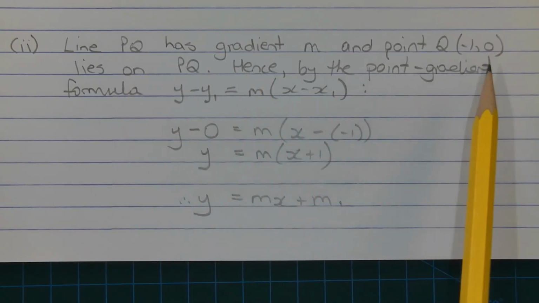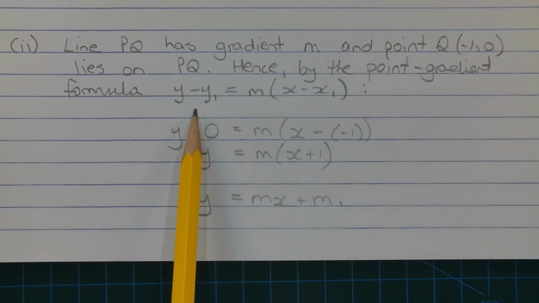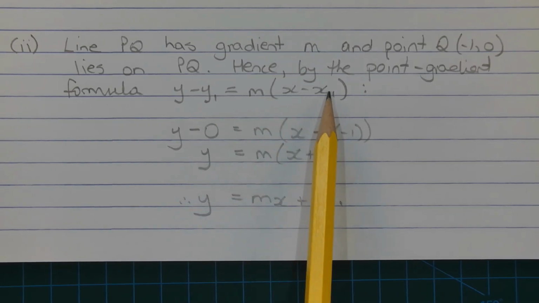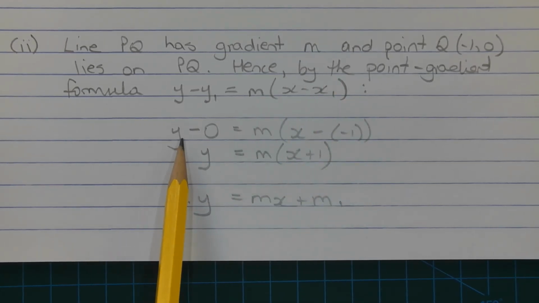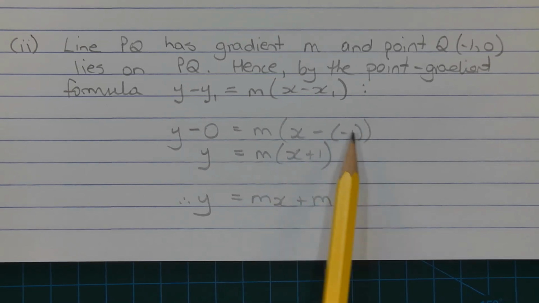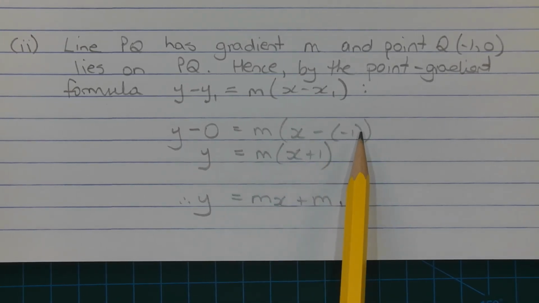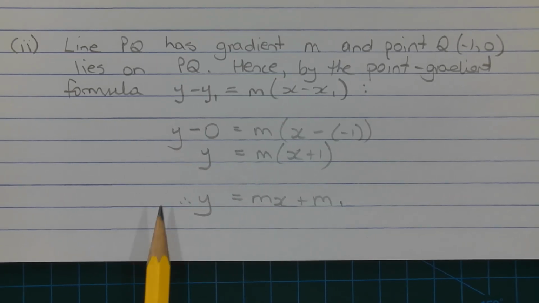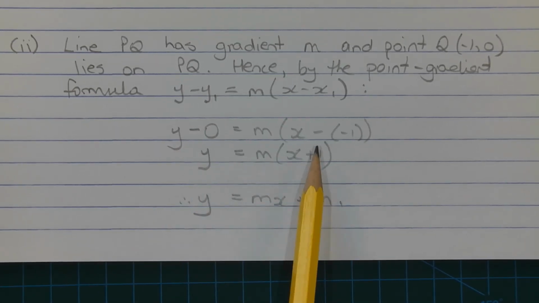Hence, by the point gradient formula, y minus y1 is equal to m times (x minus x1), we have y minus 0 is equal to m times (x minus -1). Now x minus -1 is x plus 1, and y minus 0 is y. So y is equal to m times (x plus 1). Expanding the brackets, we get y is equal to mx plus m.